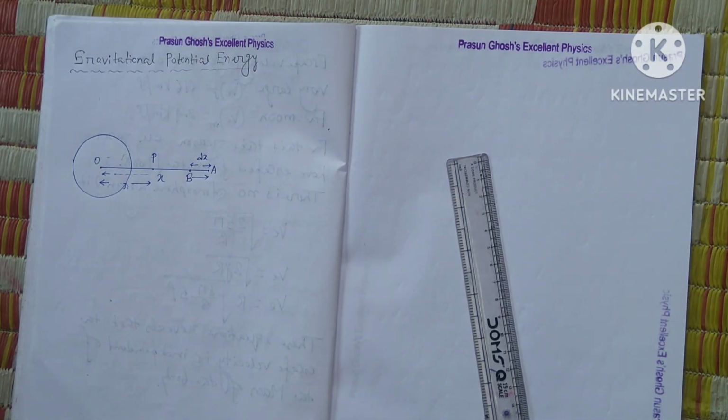Today my class is on gravitational potential energy. This is very important not only for the board exam but also for different types of competitive exam, that is, will be helpful for different purpose.